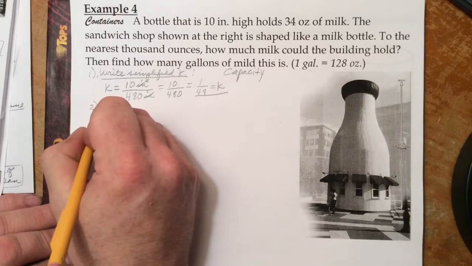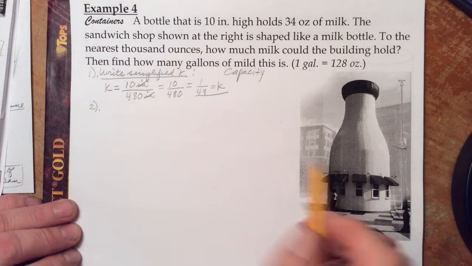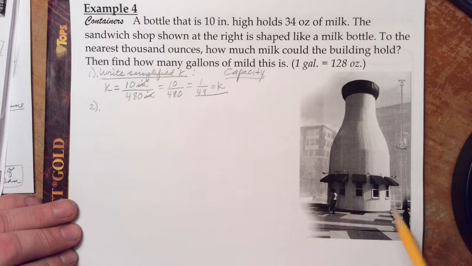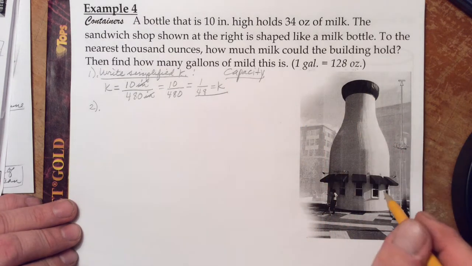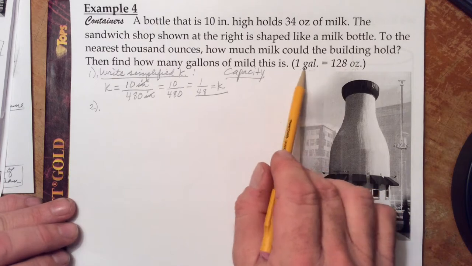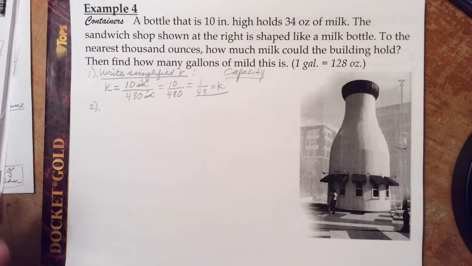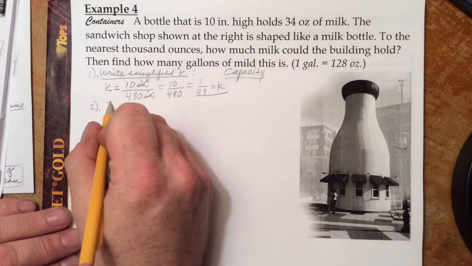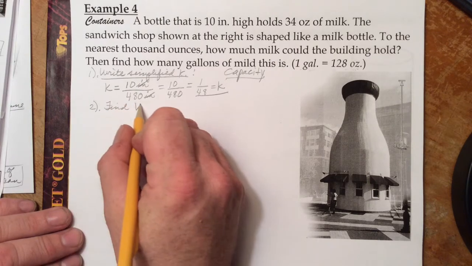Next, since we're going to find the volume or capacity in cubic measurement here, so we can talk about how many gallons or ounces, we are going to need to find the volume ratio.